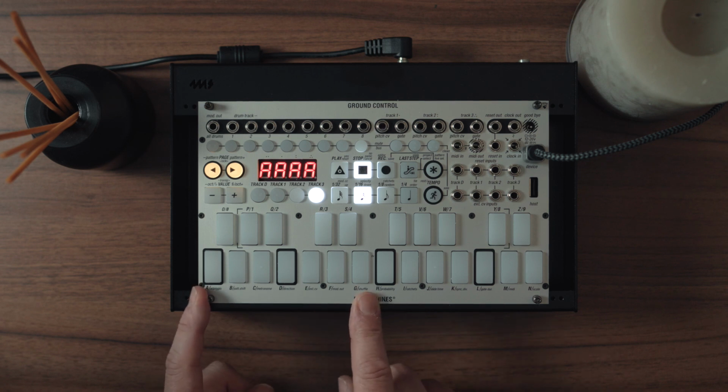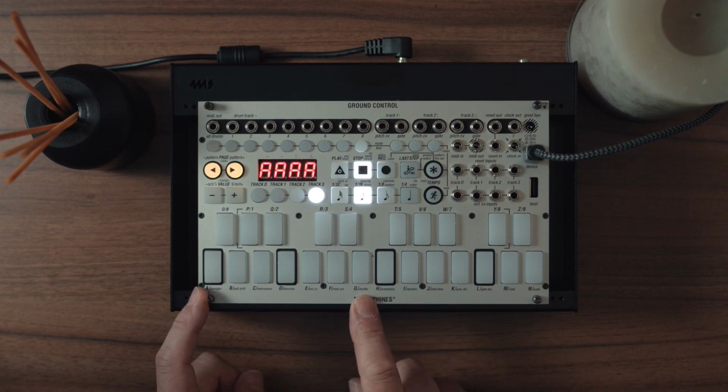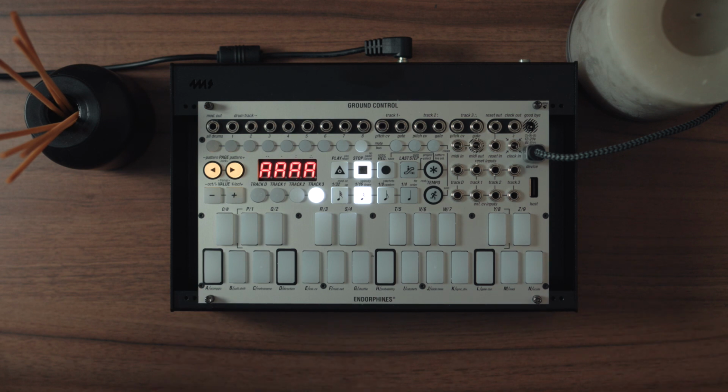Now, I don't know why you can't copy all of the tracks. You can only seem to do it one at a time, which confused me. I've looked through the manual. I can't seem to see it. If I've got that wrong, please let me know down in the comments.